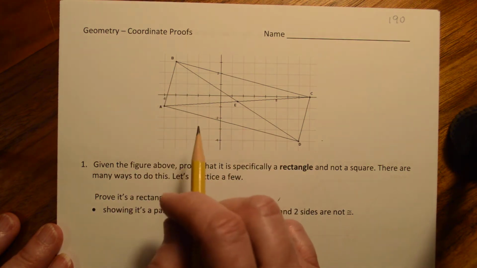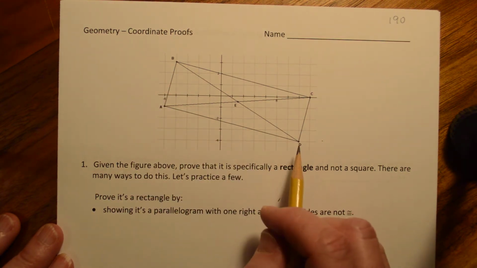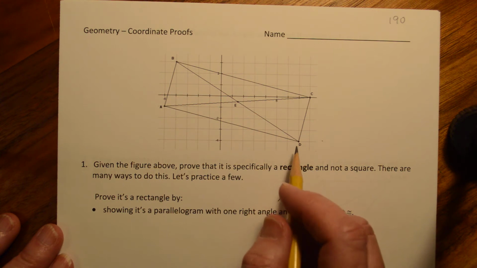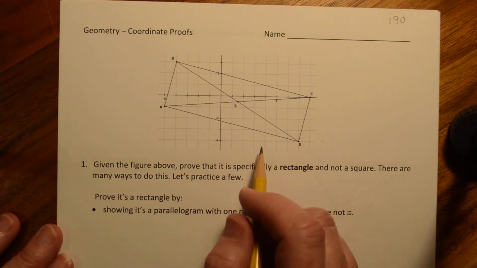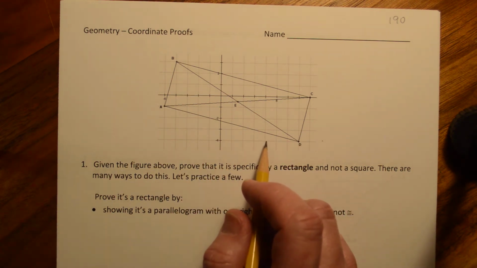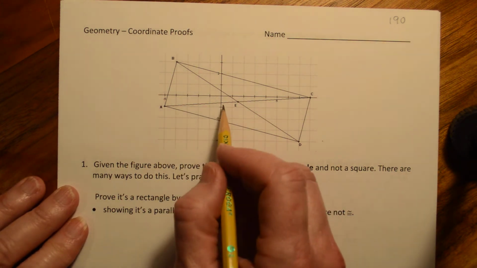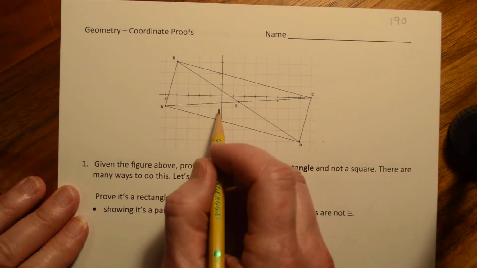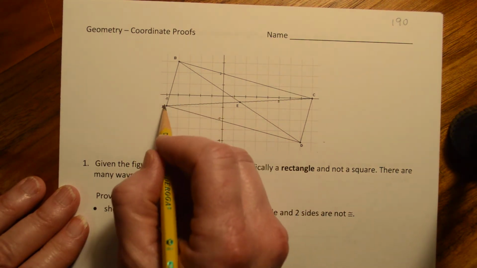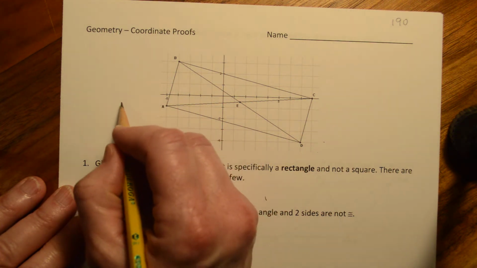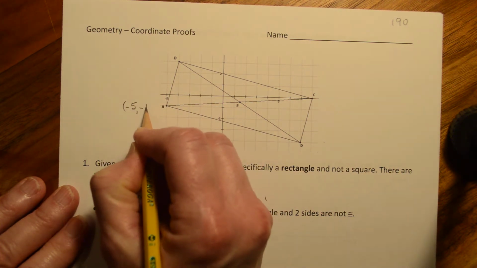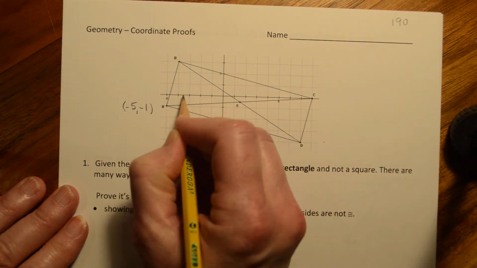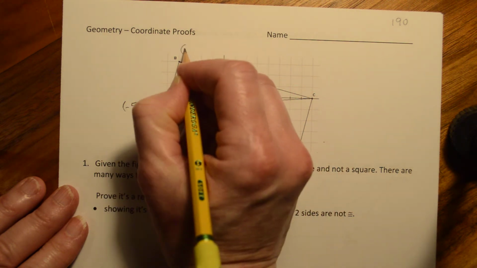We've practiced the midpoint formula, the distance formula, the slope formula, but this is really the first time that you're going to see a diagram here, so that you'll see what we're talking about. So the first thing I would suggest doing is going through and labeling all the points. This is the point -5, -1. This is the point -4, 3.